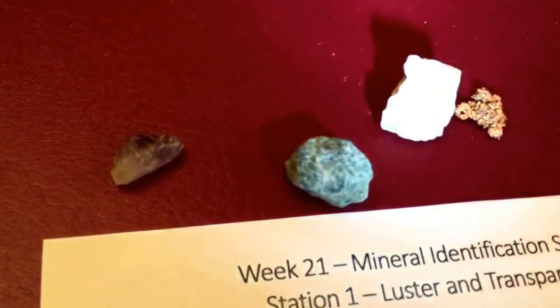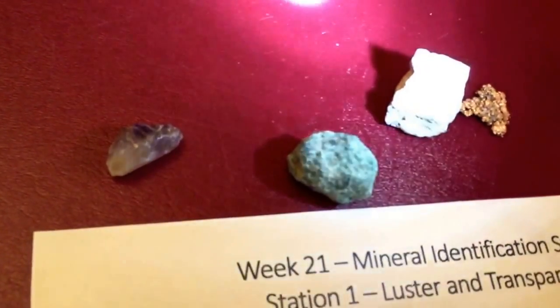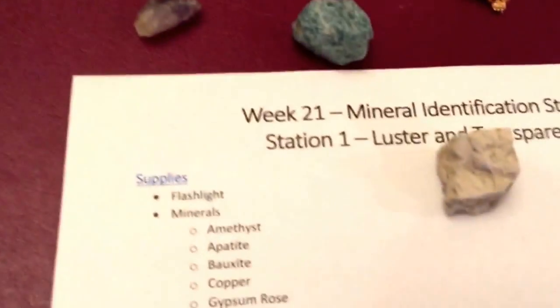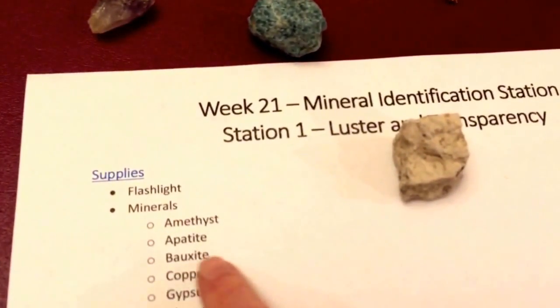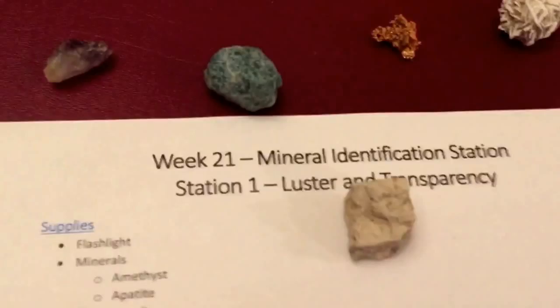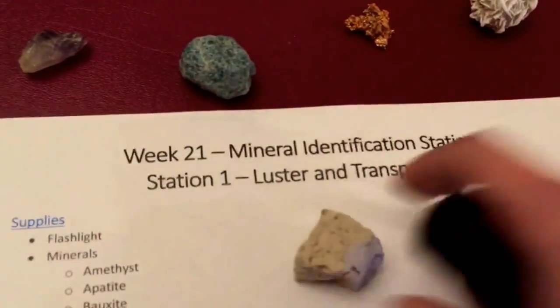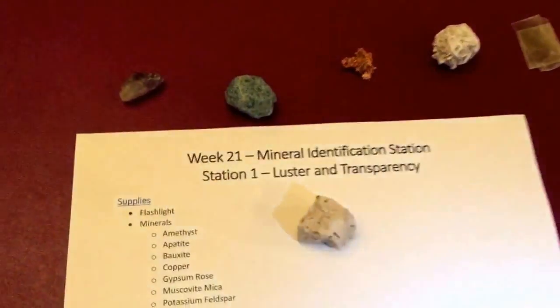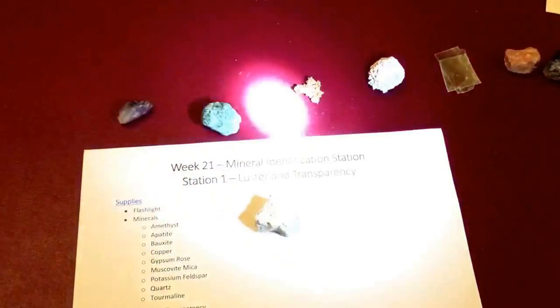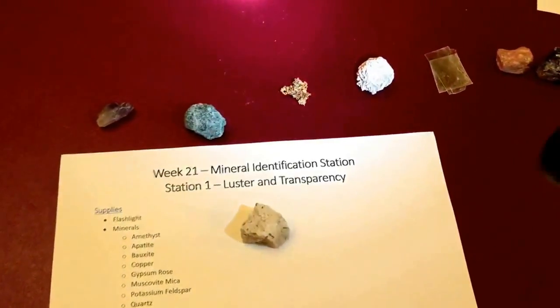Don't worry about right or wrong answers necessarily, but this mineral here, I don't know how to pronounce that actually. Well, somebody will. This is very dull. The light doesn't reflect off of it at all. Trying to make it so it's not so bright.